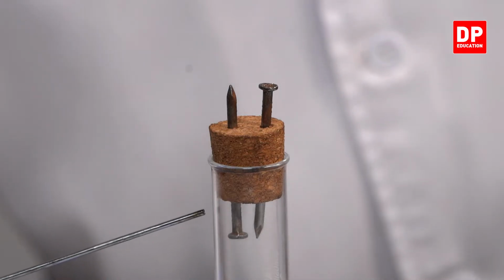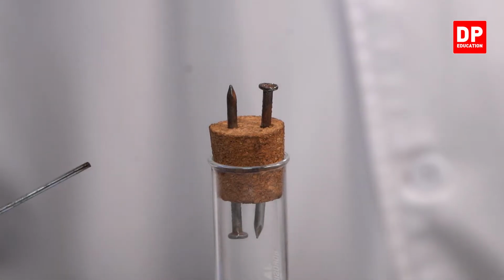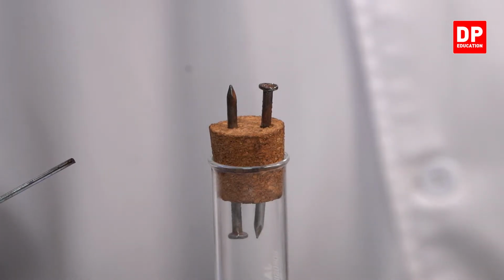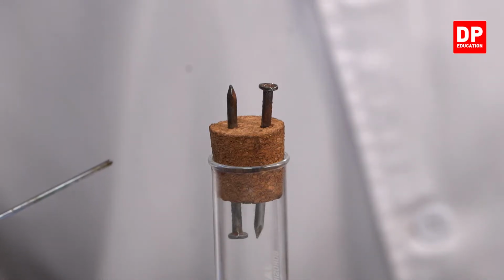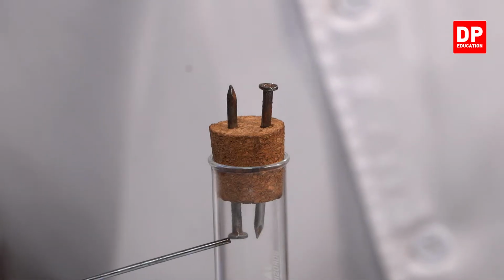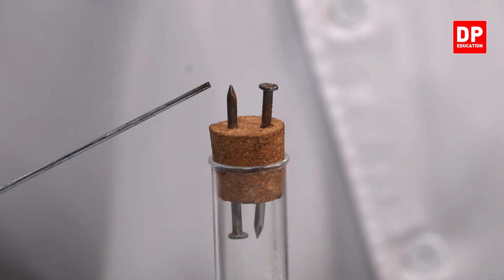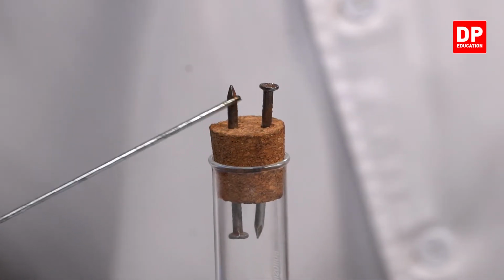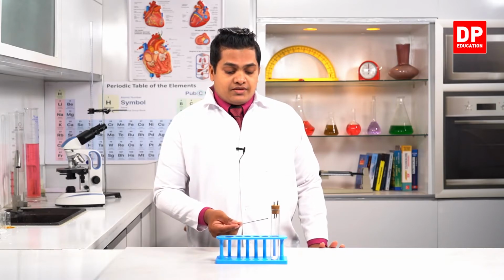If you check the part which is below, which is inside the boiling tube, in this part there is no rust at all, right? You can see it very clearly. These upper parts contain rust, but the lower parts, which are inside the boiling tube, do not contain any rust.